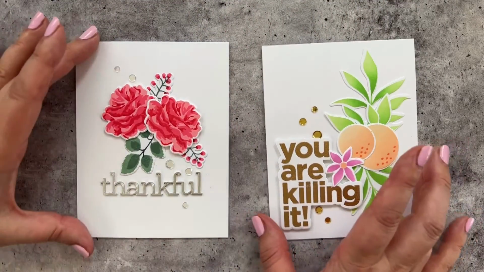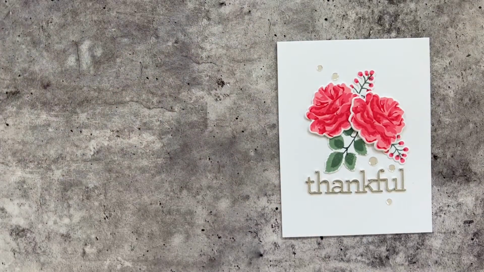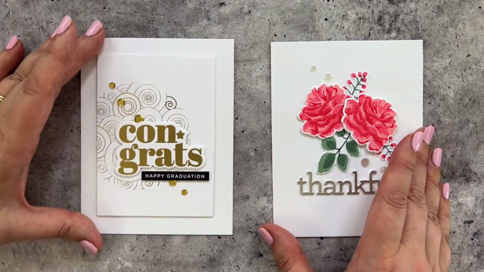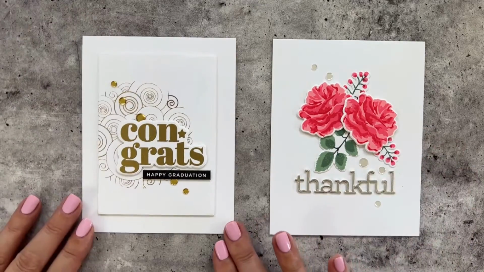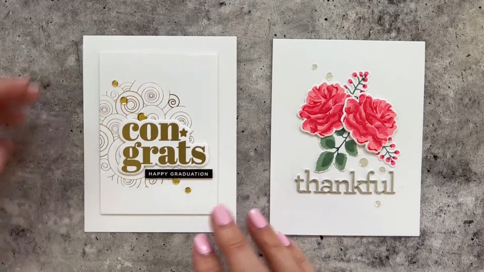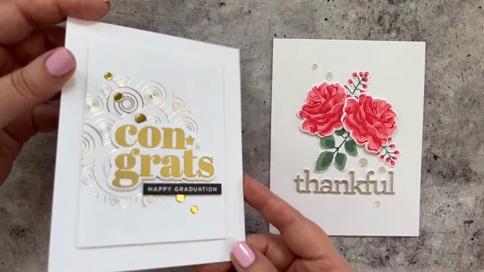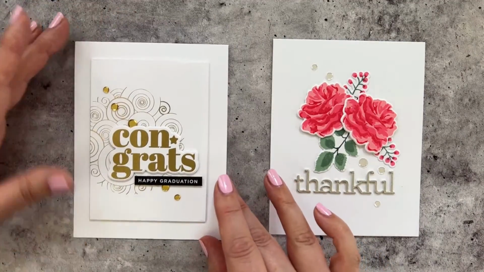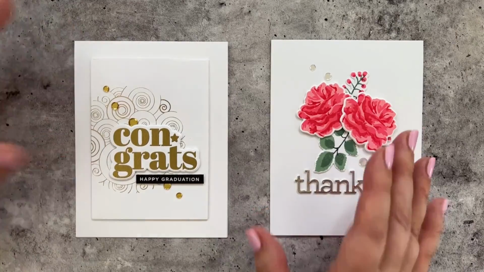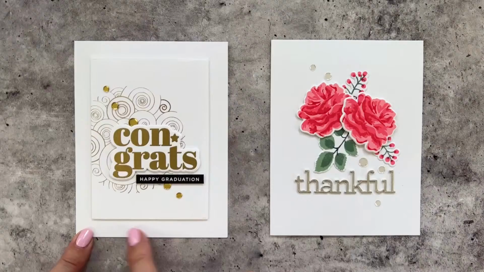And yes, this is Gina K's layering carnation. Had a lot of fun with that one. But again, so many cards that I make do end up being in this really neutral sort of tone on tone, white on white. This card I love because it actually has a lot of shine on it with the foil. But it's very neutral. And again, we have a matted on white.